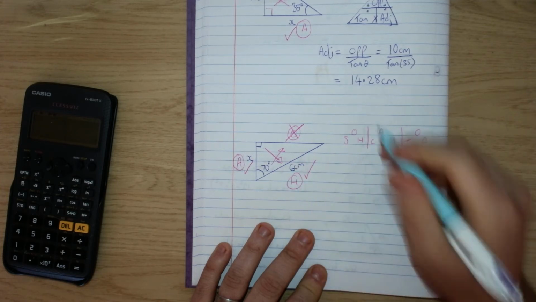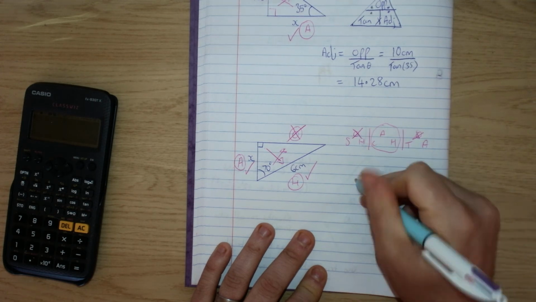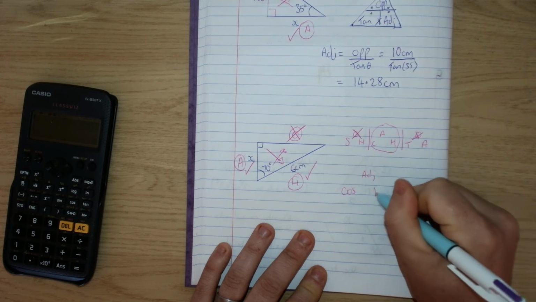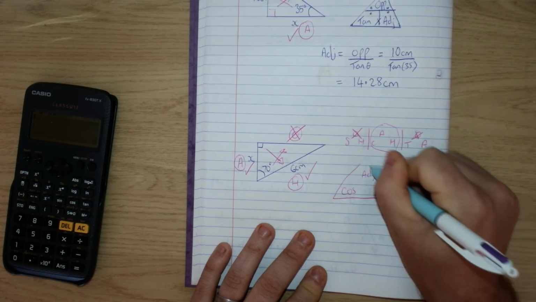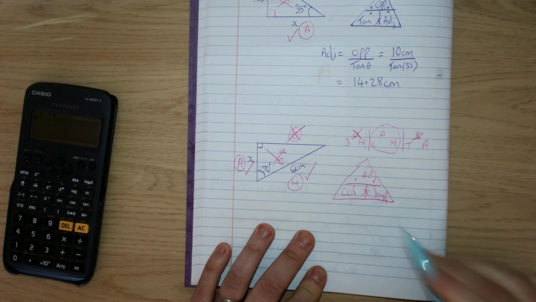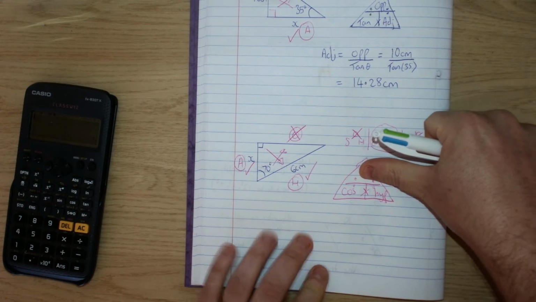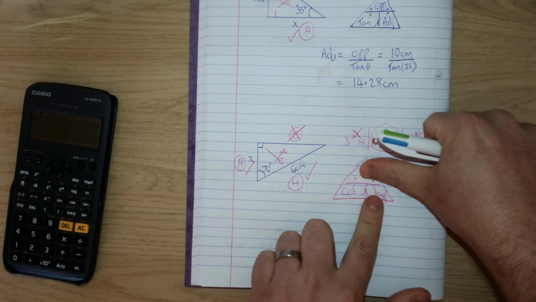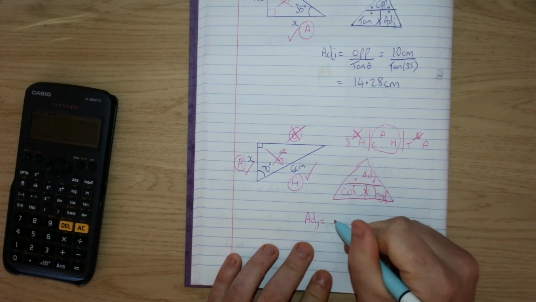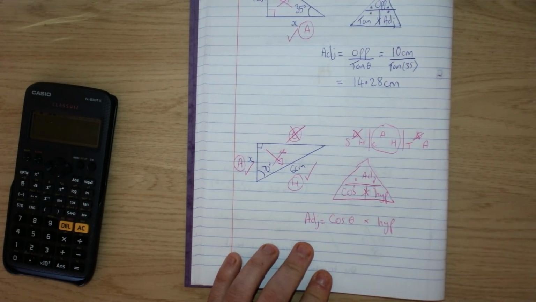This time anything with O I can't use, so I can't use sine, can't use tan, I'm left with cos. Again, I'm going to write that out as a full triangle: cos, adjacent, hypotenuse. Again, we divide if they're above and multiply if they're next to each other. Adjacent is the one I'm looking for, so if I cover that over, cos and the hypotenuse are next to each other. So I'm going to write that as a formula: adjacent equals cos of the angle multiplied by the hypotenuse.